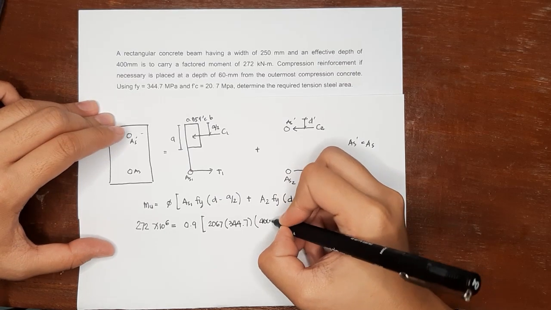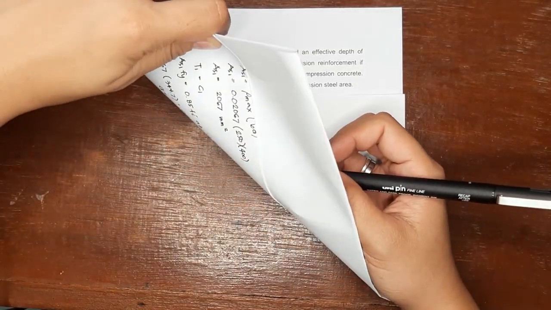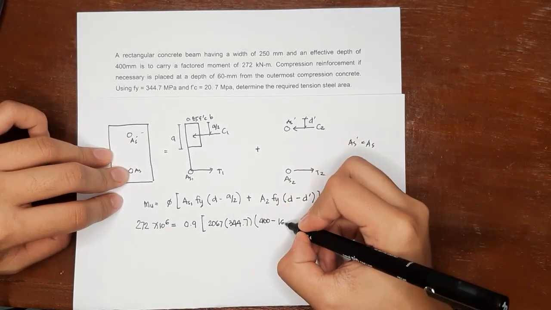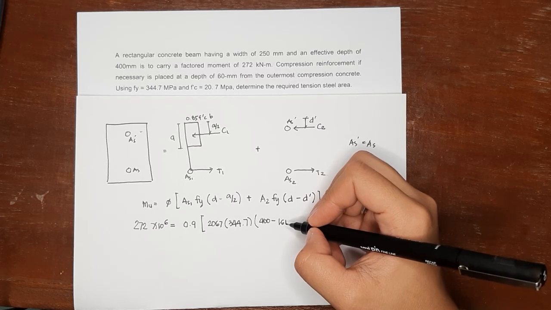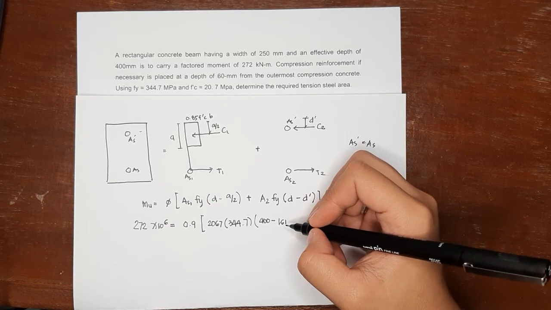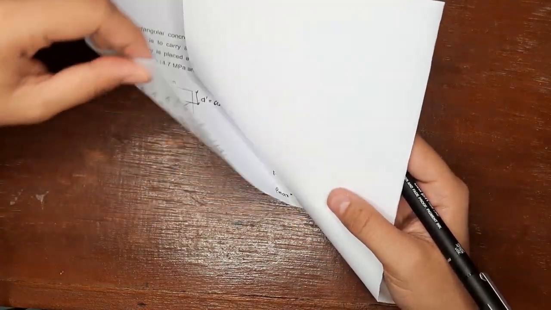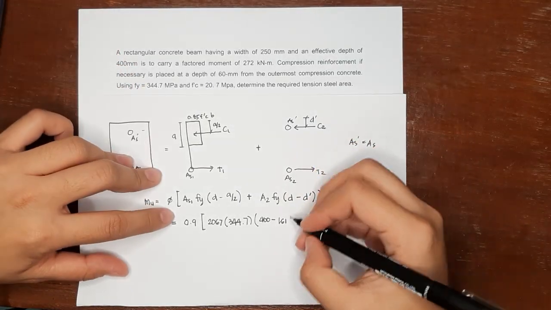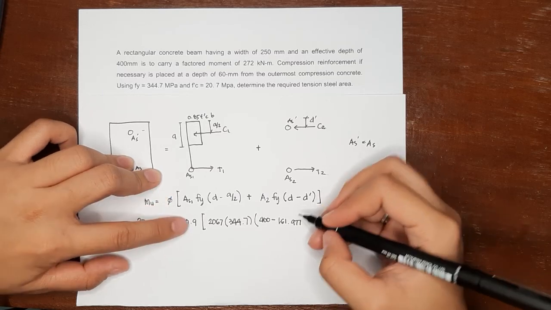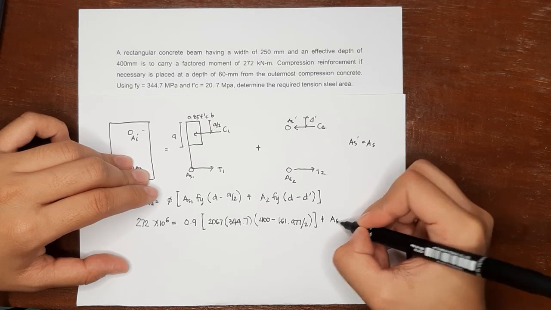Your A is 161.977 over 2. This is divided by 2 plus AS2, which is unknown to us.